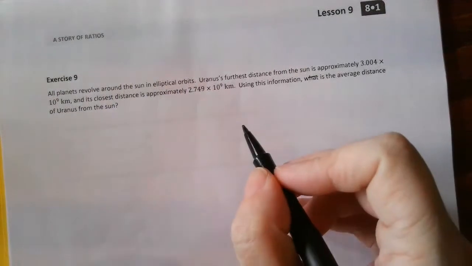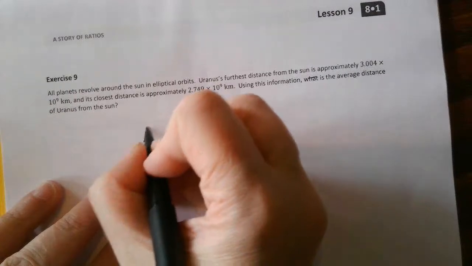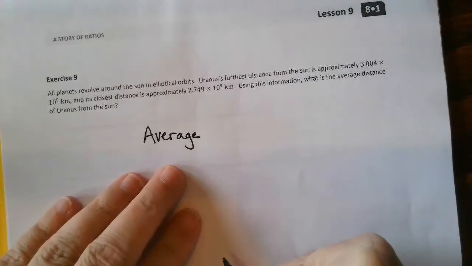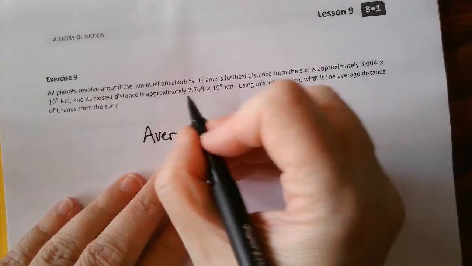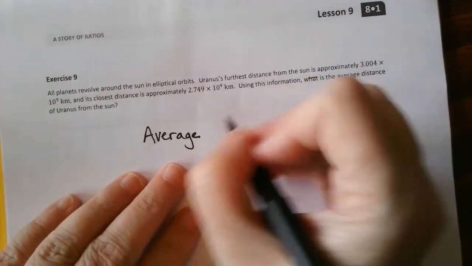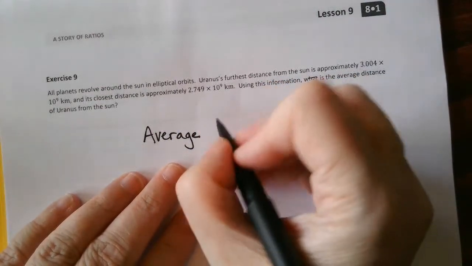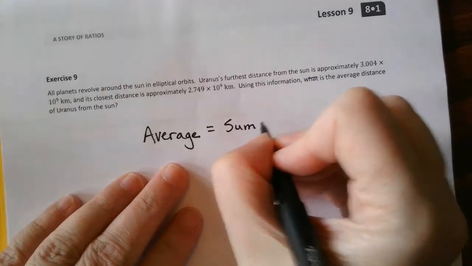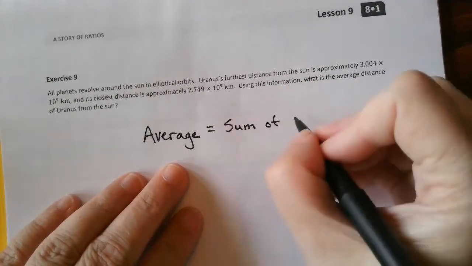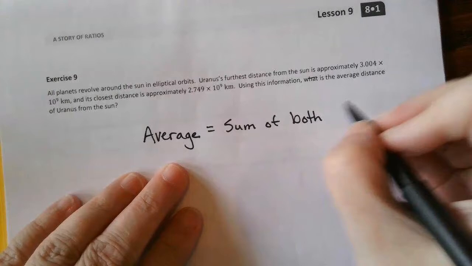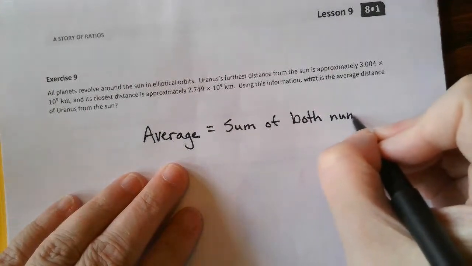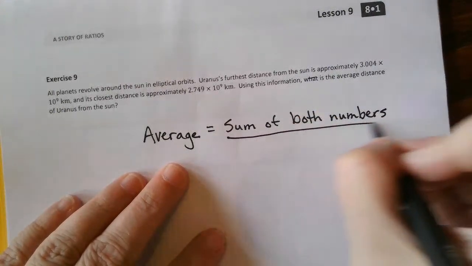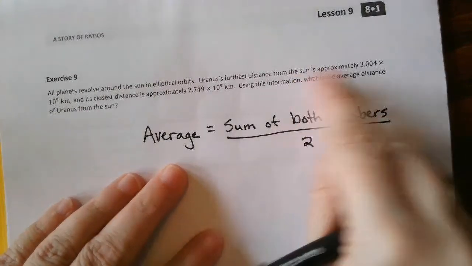Okay, so to find average, you're going to take the two numbers, find the sum of both numbers or quantities, and then you're going to divide it by 2 because there are two numbers.